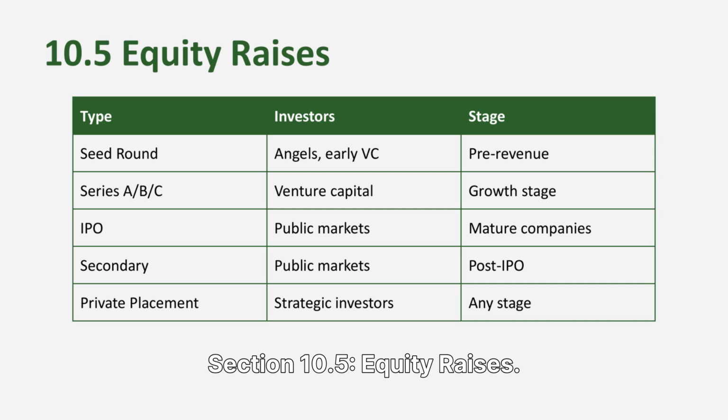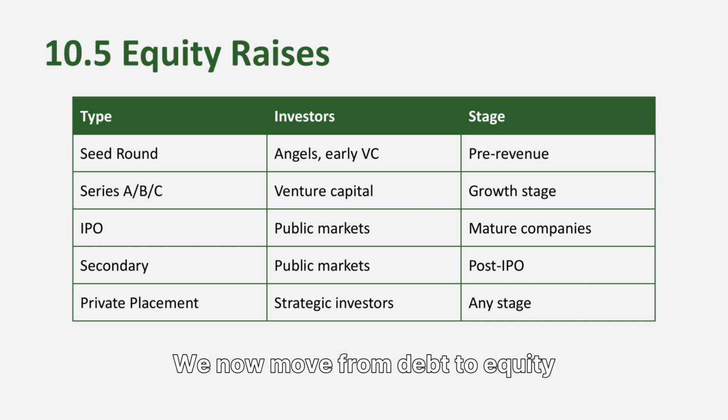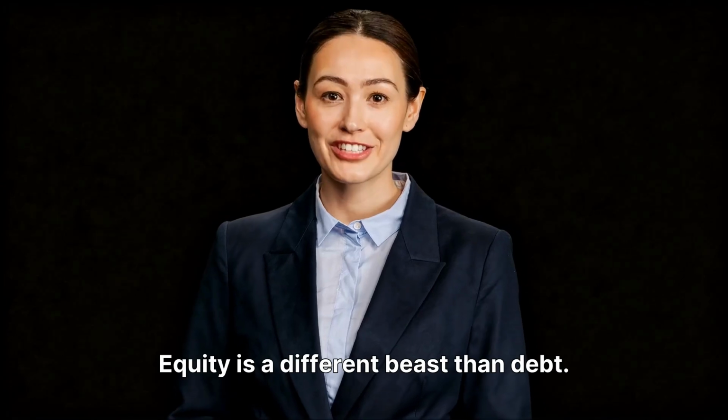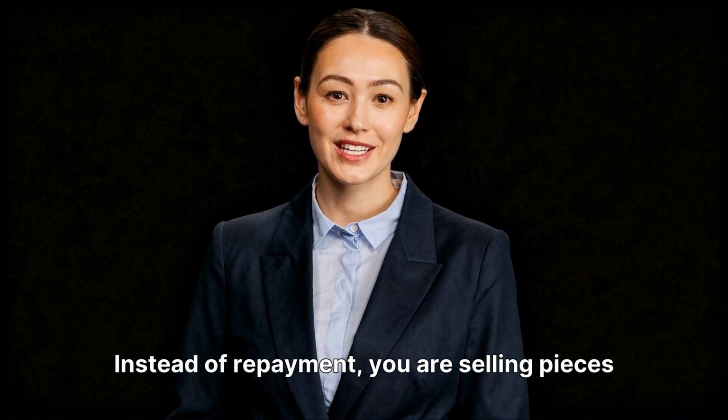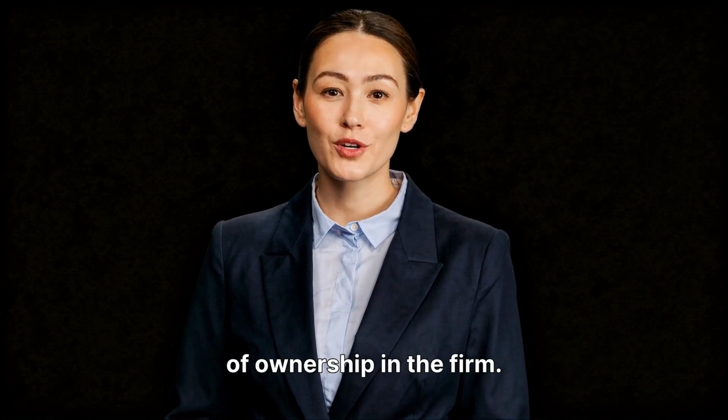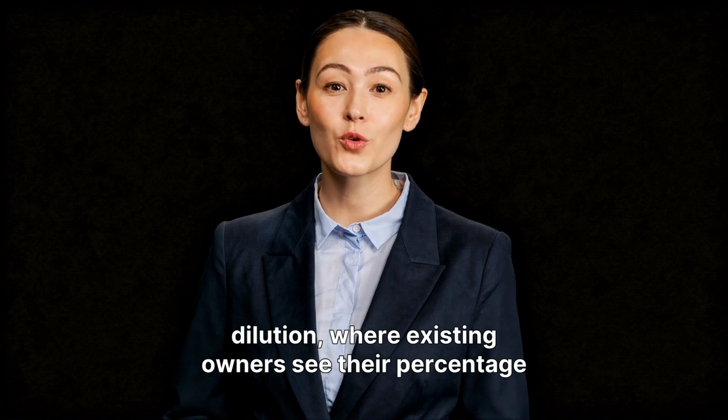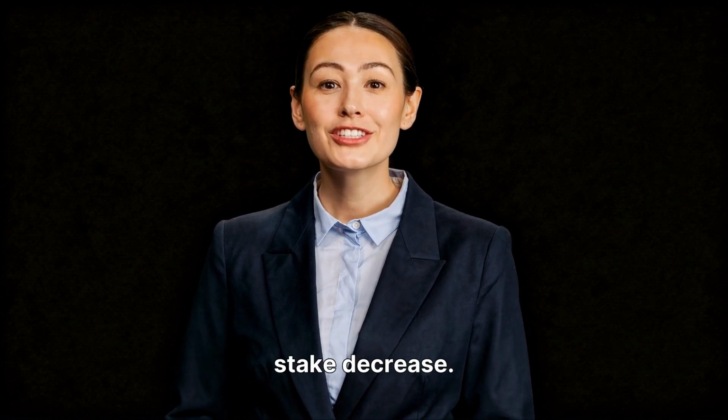Section 10.5, Equity Raises. We now move from debt to equity across various corporate stages. Equity is a different beast than debt. Instead of repayment, you are selling pieces of ownership in the firm. This brings us to the concept of dilution, where existing owners see their percentage stake decrease.